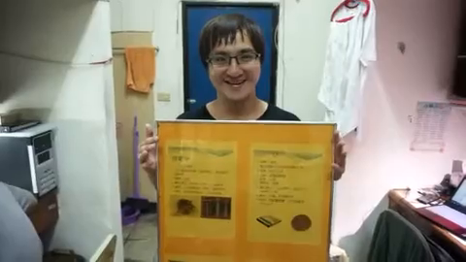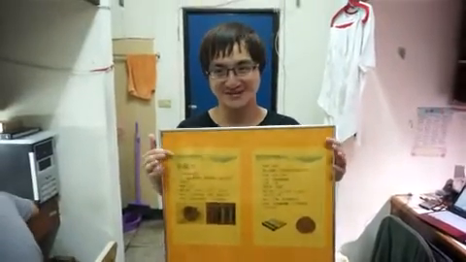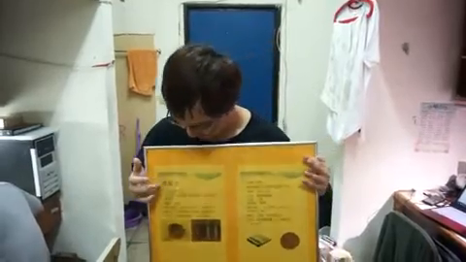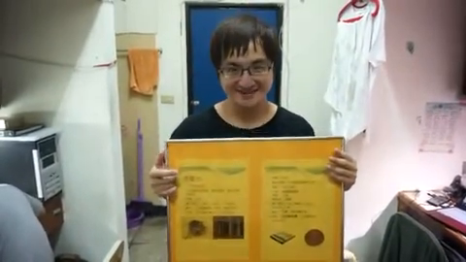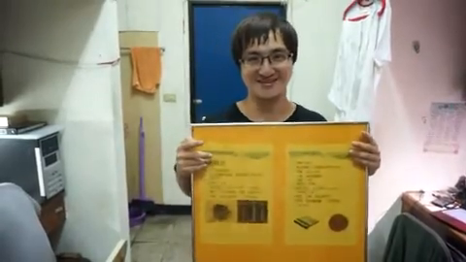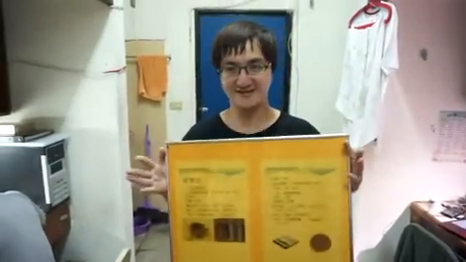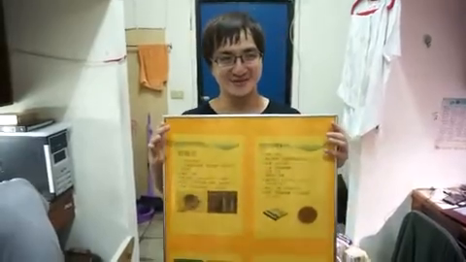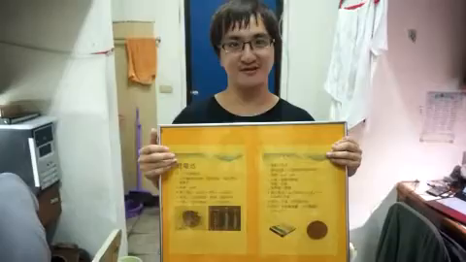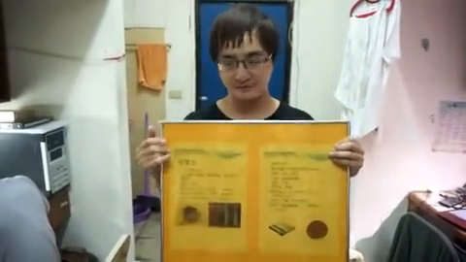Today, I want to talk about lithium batteries. Lithium batteries are of 2 kinds. One is the disposable battery, and the other is the rechargeable battery. And I want to talk about the one-time battery first.